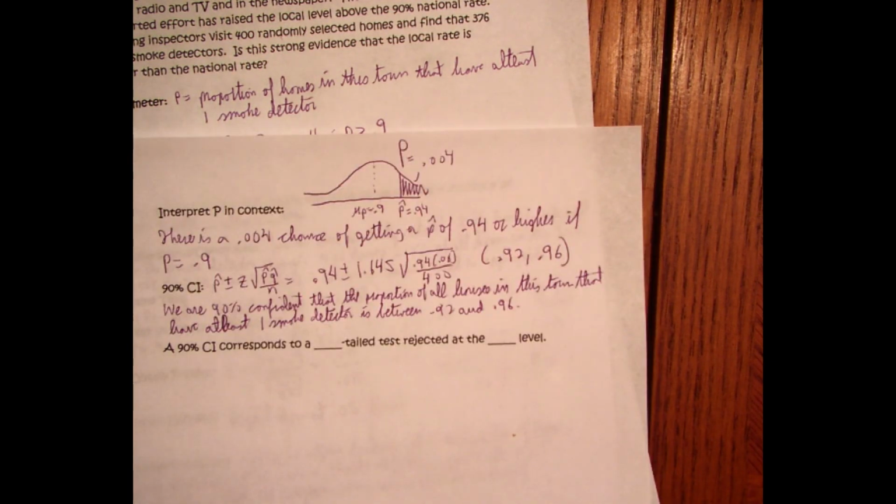So we're trying to figure out here what's the proportion of all houses in the town based upon our sample.